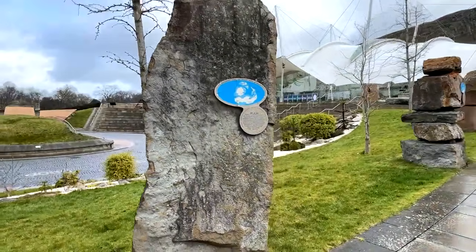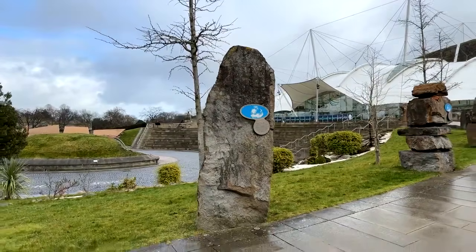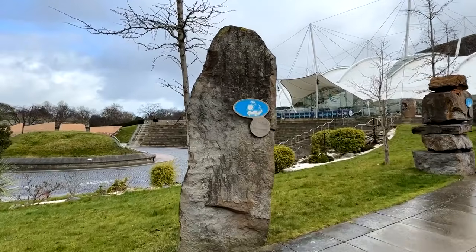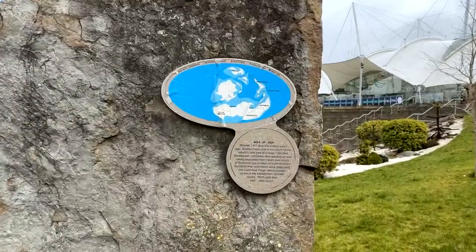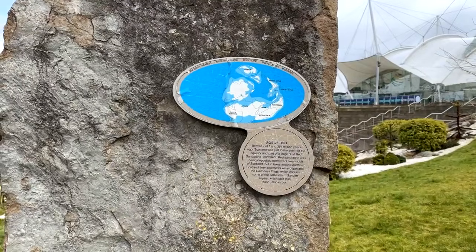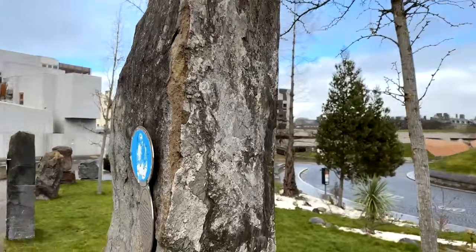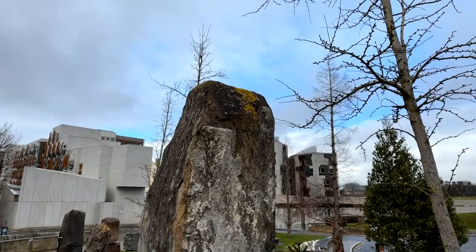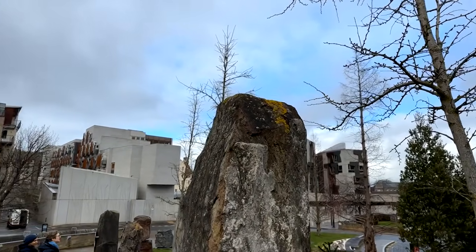So I'm going to have to stand back because it's quite a tall stone. So here's the stone itself. And there's the information. That one's quite worn, but if we come to the side we might be able to see. Nature's taken over at the top there. It's like lichens and things.